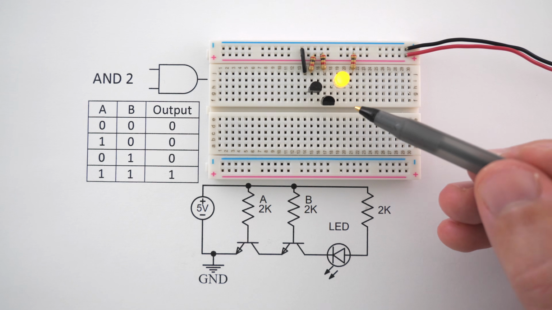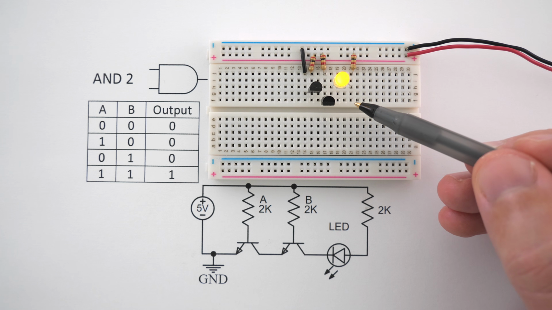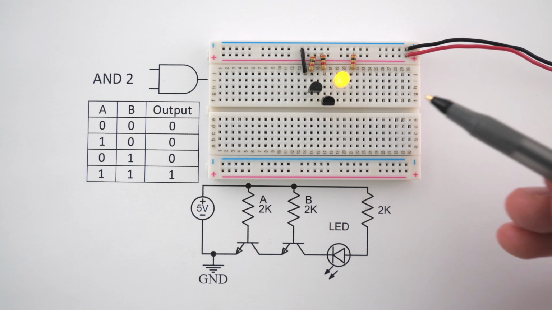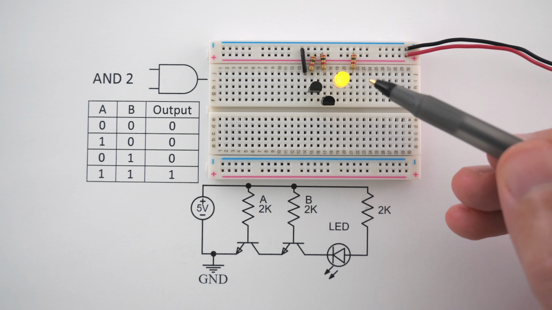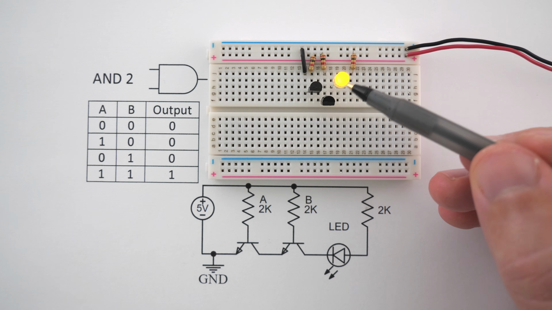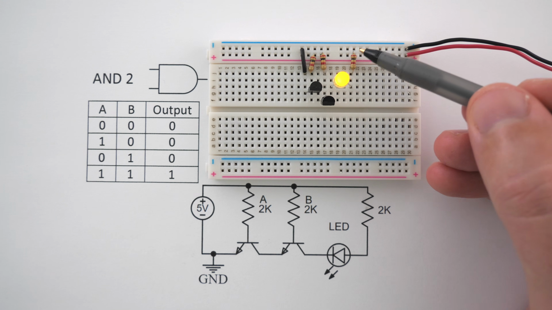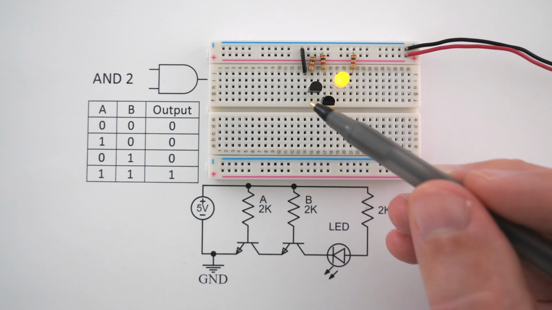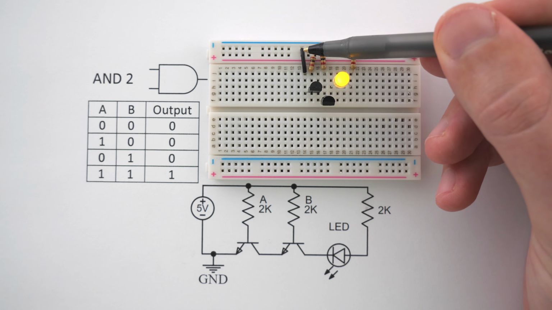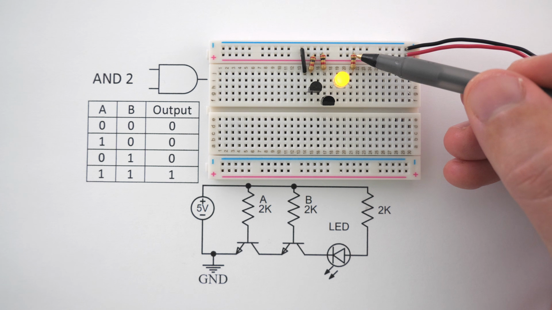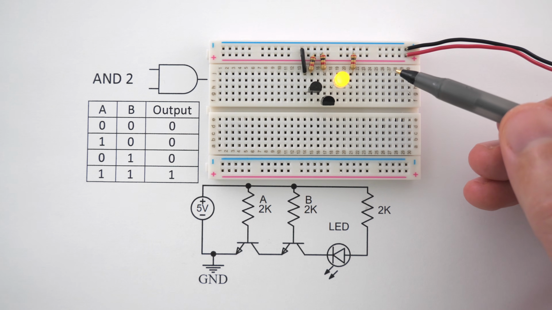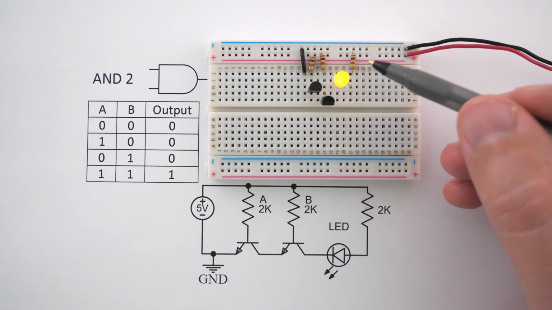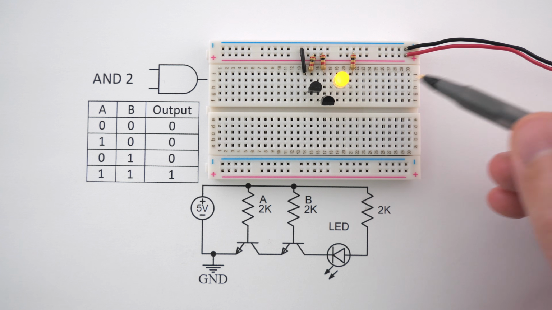However, this will only work as a standalone circuit or as the last circuit in the series. If you look at the output, it's being turned on by going from this positive 5 volt rail across the LED through the transistors and then into this ground. It's not going from this positive 5 volt rail into a ground over here. So this output cannot be sent further down the circuit.